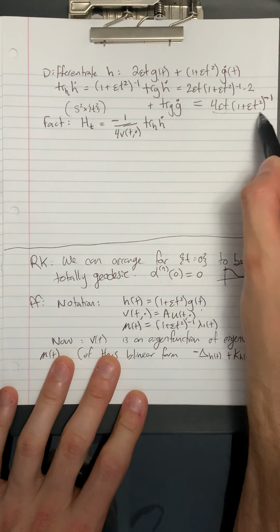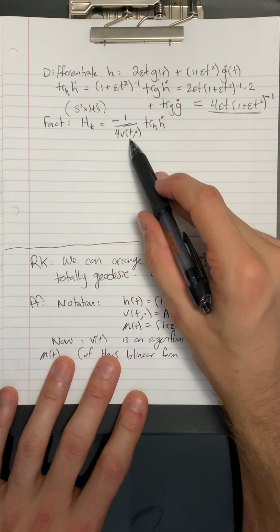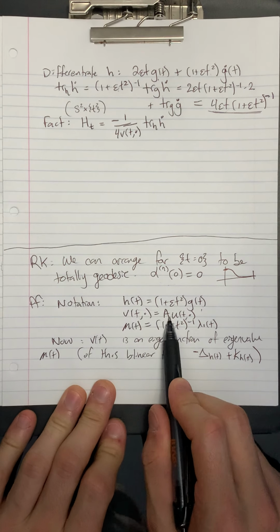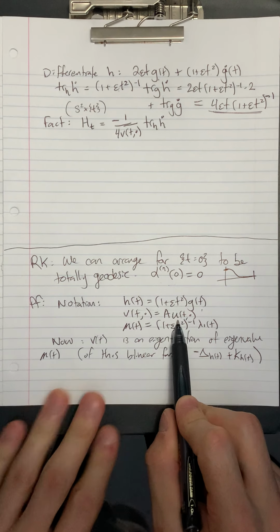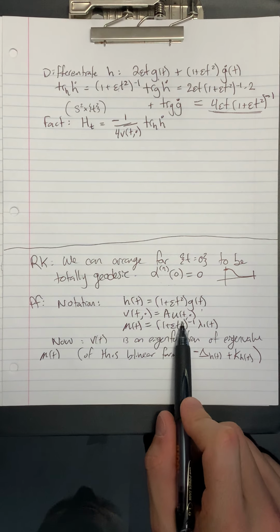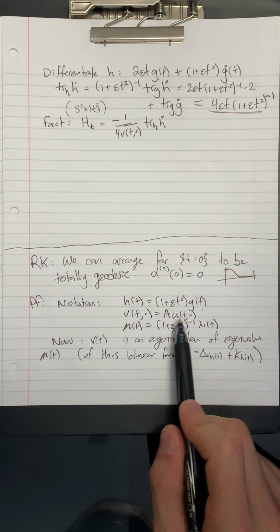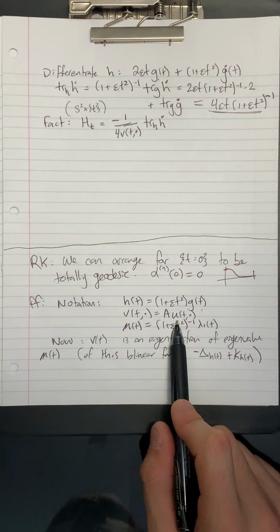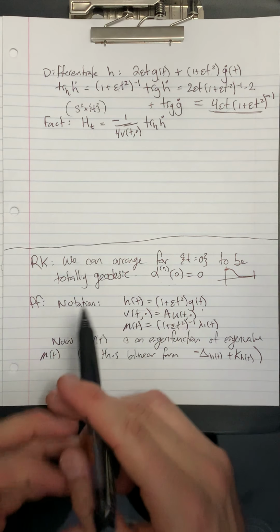And now recall that we chose v to be just a constant times u of t. And we chose these functions u of t to be the first eigenfunction of g of t. And these are smooth in time.